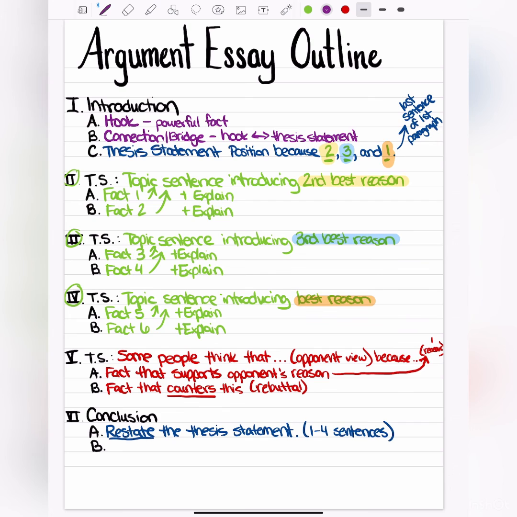The final part of our conclusion, which is how we're going to wrap this essay up, is what's going to be called your statement of relevance. The statement of relevance basically answers the question, why does this matter? Basically, as a reader, why should I care about your topic? Why should it be important to me in some way, shape, or form?